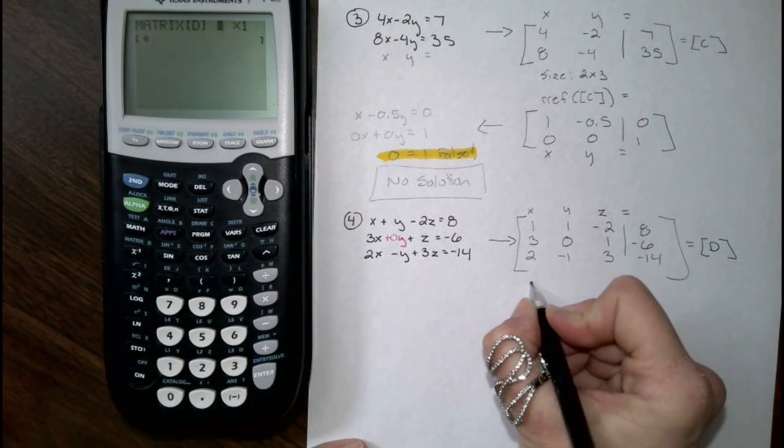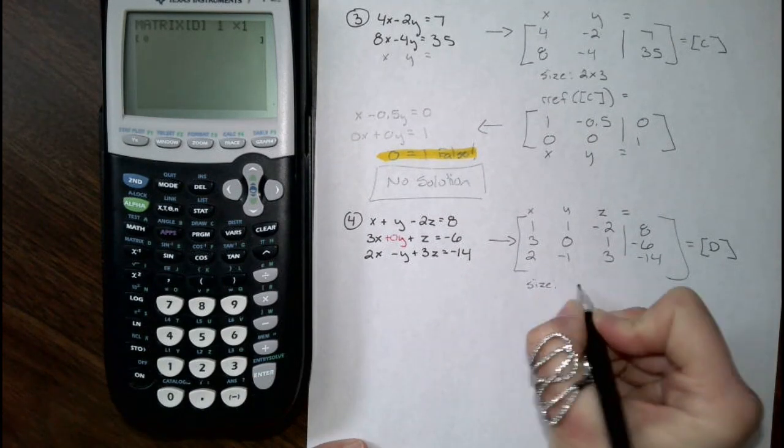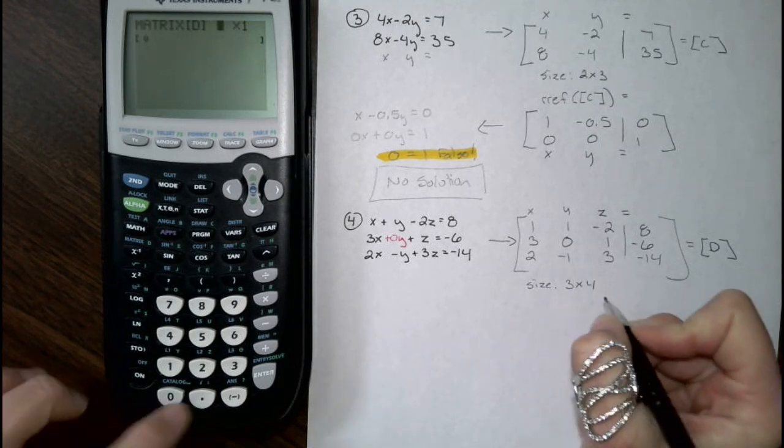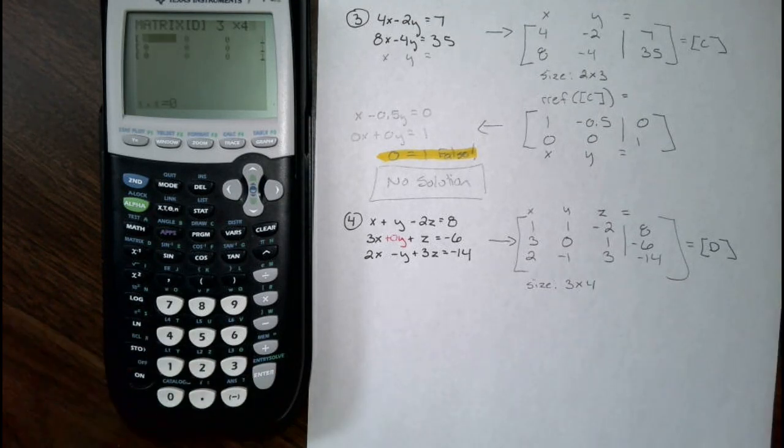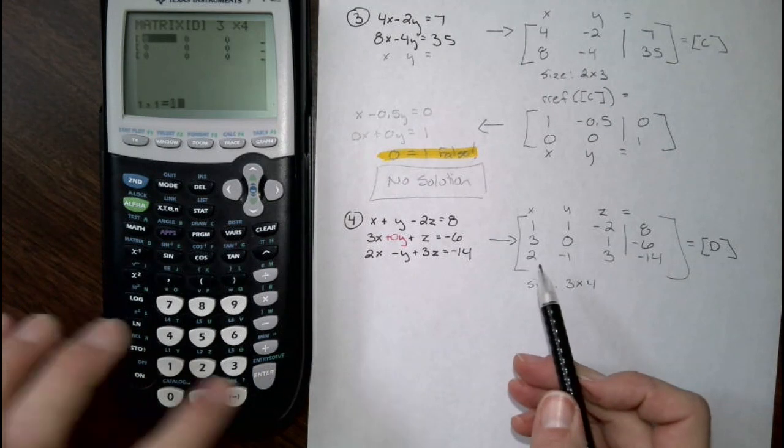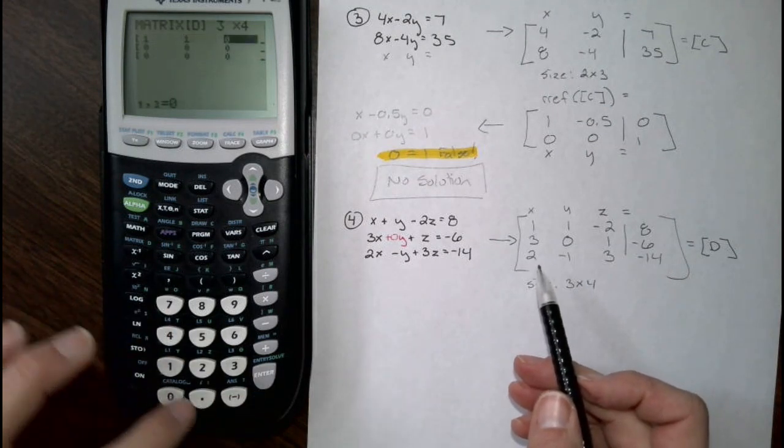Now we do have to put in the size. Again, this size is 3 by 4. 3, enter, 4, enter. And there we go. Type in those values. Hopefully you're getting the hang of this.